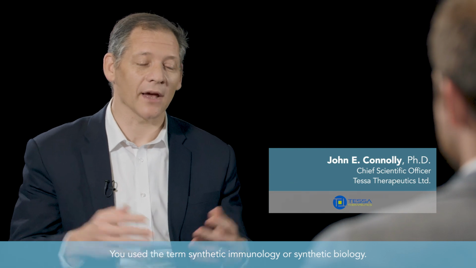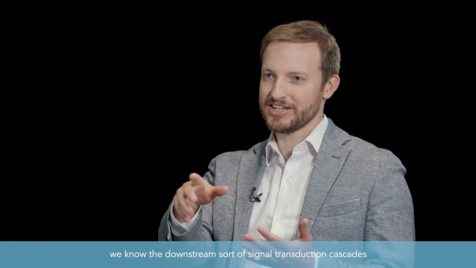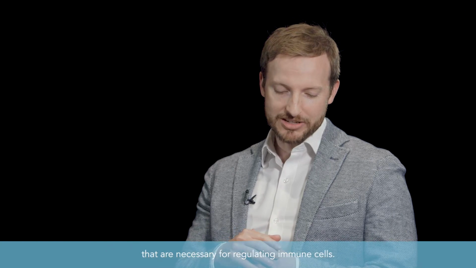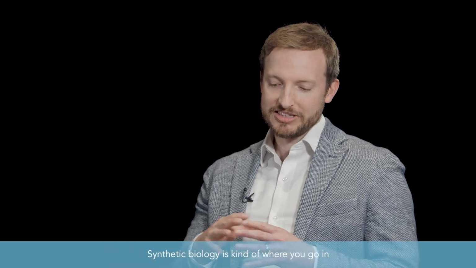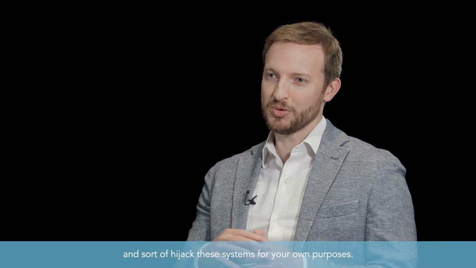So you use the term synthetic immunology or synthetic biology. Could you explain a little more about what that is? We know a lot about how immune cells function. So we know a lot of the receptors that activate them. We know the downstream signal transduction cascades that are necessary for regulating immune cells. Synthetic biology is where you go in and hijack these systems for your own purposes.